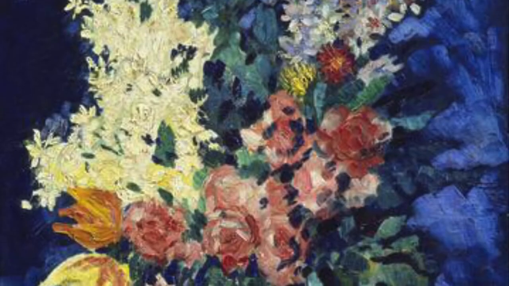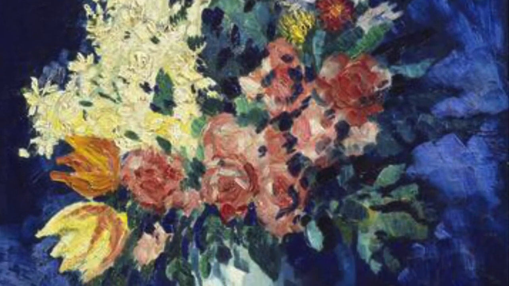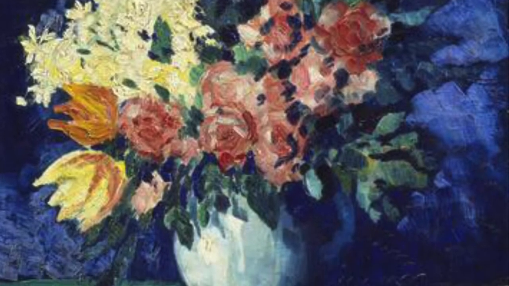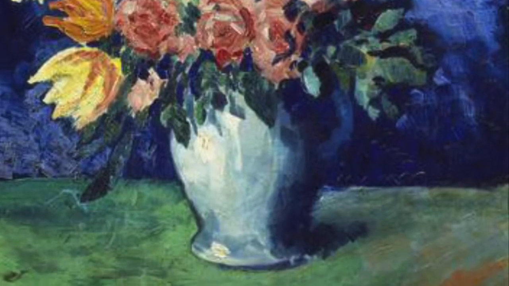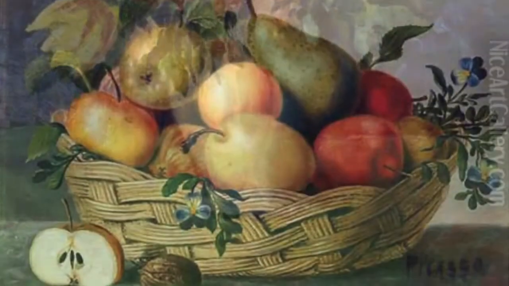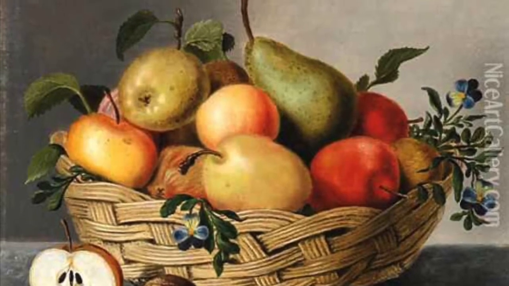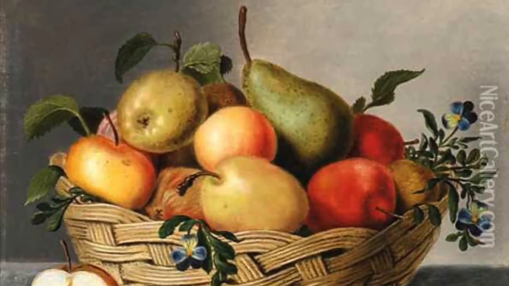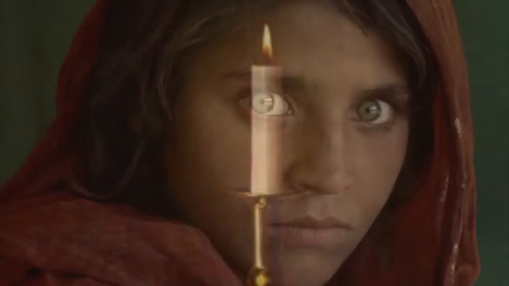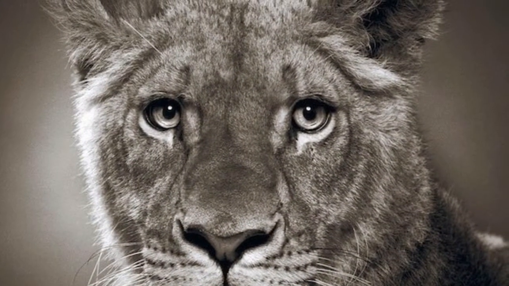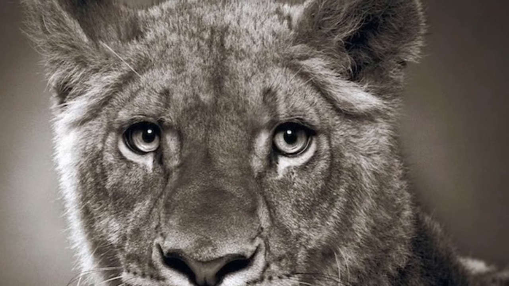Positive space is the area or part of the composition that an object or subject occupies. It is usually the main focus of the painting, such as a vase of flowers, fruit, or candle in a still life, a person's face in a portrait, an animal in a wildlife painting, or buildings, trees, and hills in a landscape. When used skillfully, positive space will add interest by enhancing and balancing the negative space in the composition.